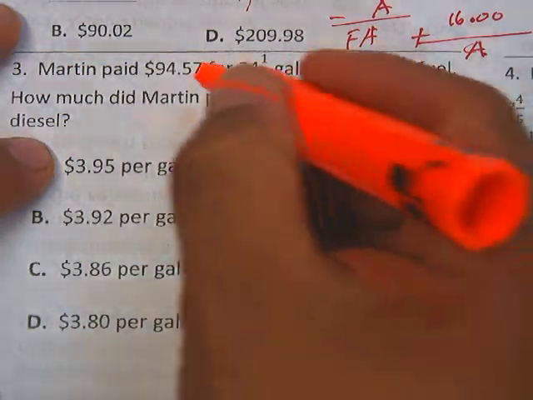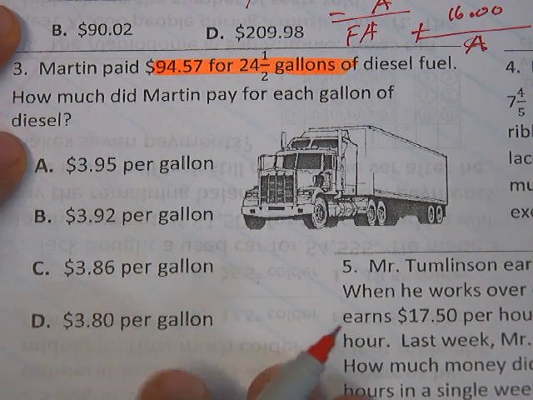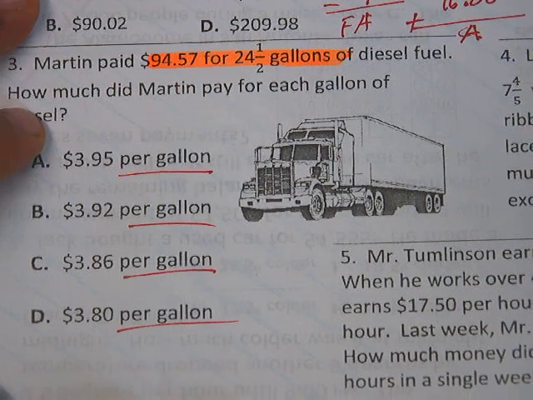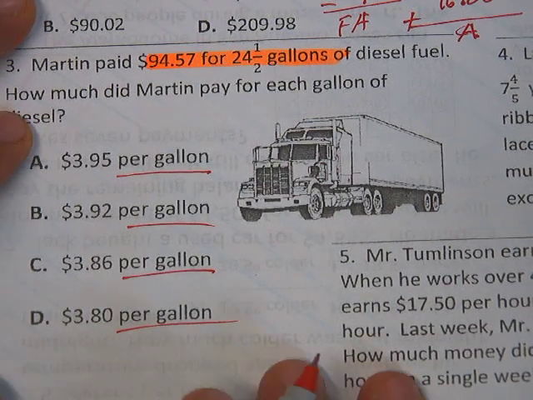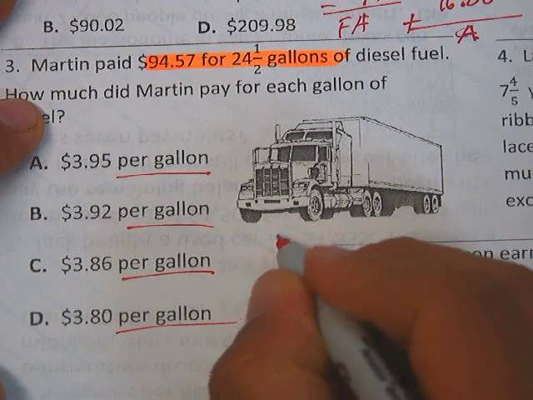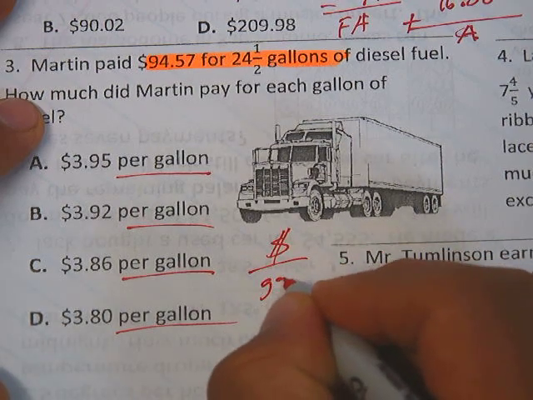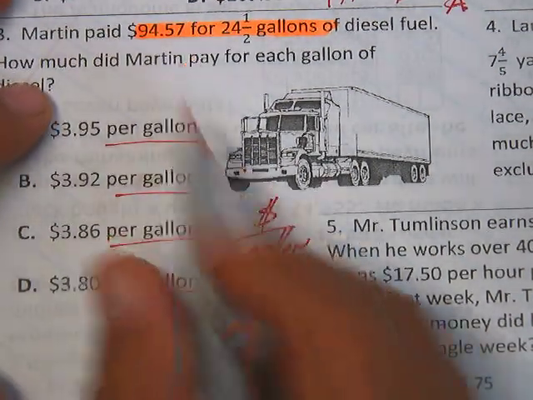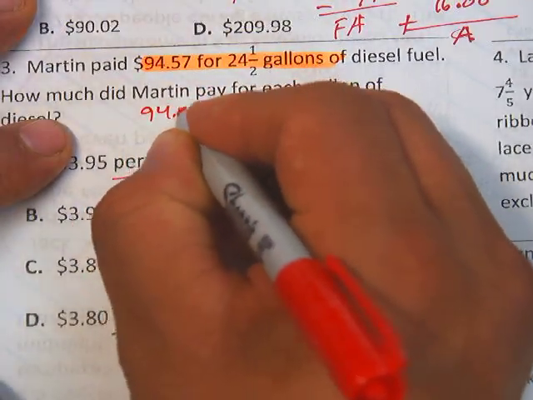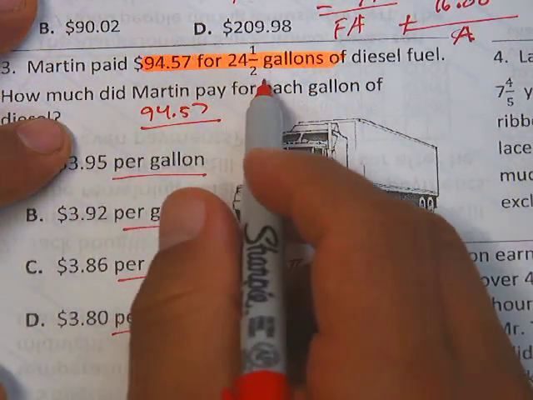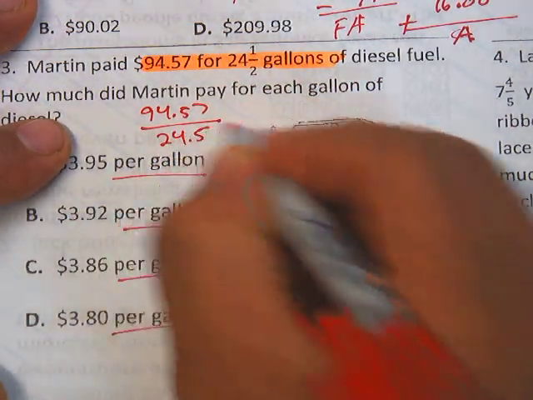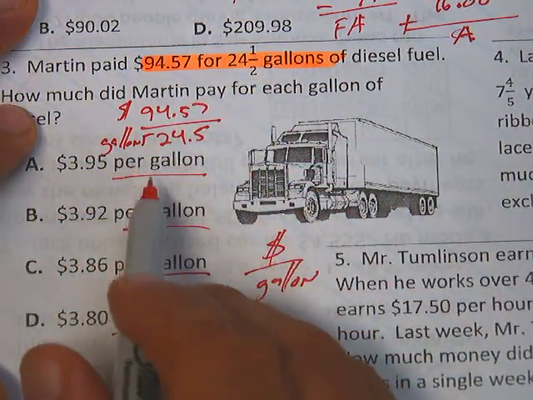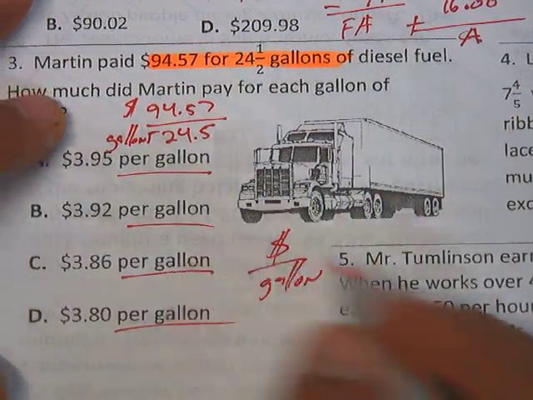Number 3 there. Martin paid $94.57 for 24.5 gallons of diesel. Look at the choices. They're per gallon. When you ever go to a convenience store like the Stripes here locally, it's always price per gallon. If you look outside, it's the price per gallon. So the same thing, you're going to put it price per gallon. So you're going to pay $94.57 for 24.5 gallons.